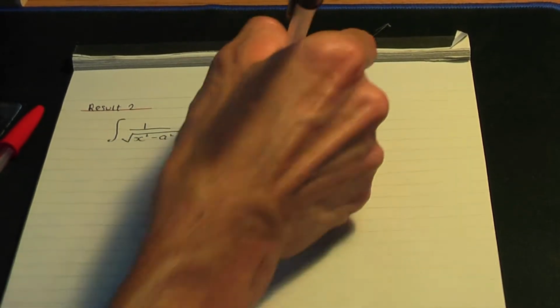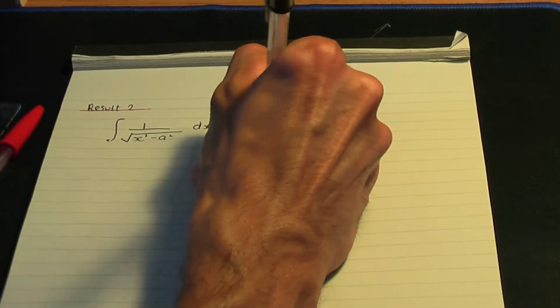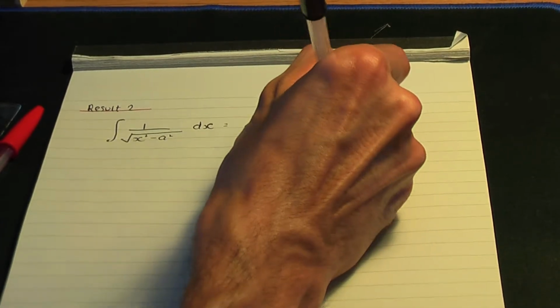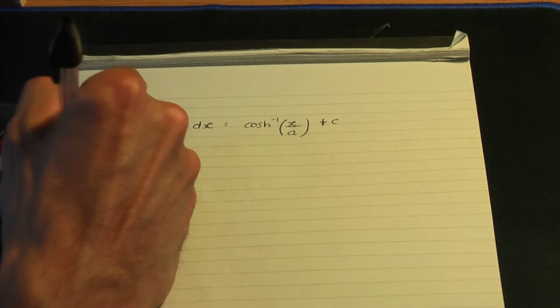I'll call this result number 2. You underline that, and we're going to prove that whenever we integrate 1 over the square root of x squared minus a squared with respect to x, we're going to get hyperbolic cos inverse x over a plus c.